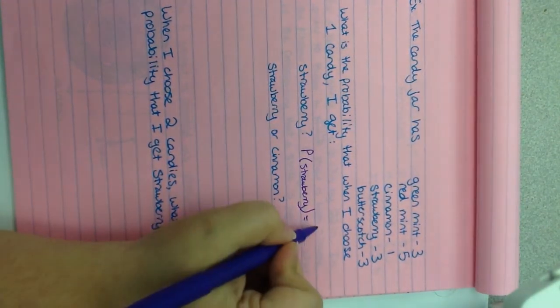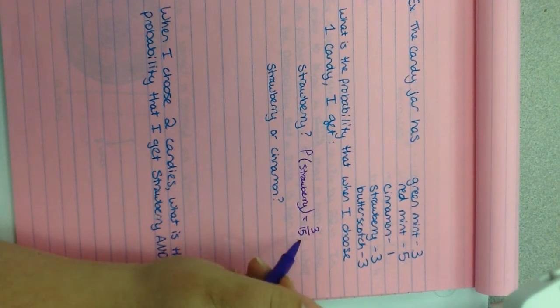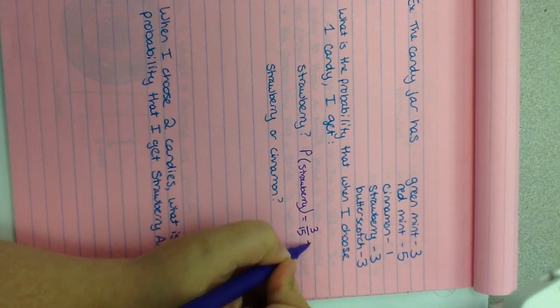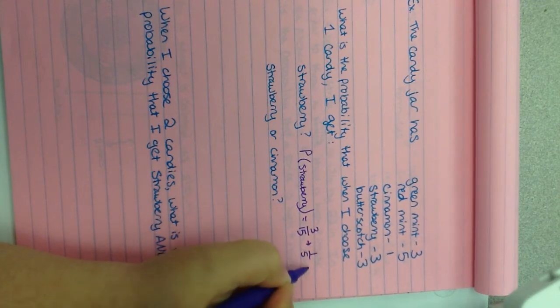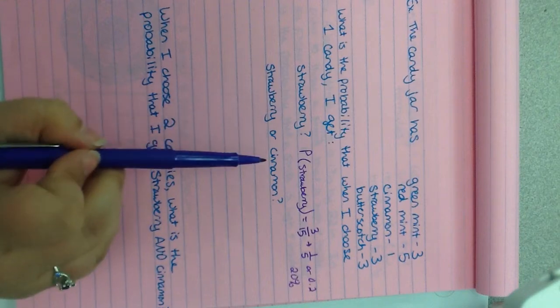So on this list, how many strawberry candies are there? There's 3. How many total candies are there? 15. So 3 out of 15 would be the probability. 3 divided by 15, okay, those both divide by 3, so we get 1/5, or 0.2, or 20%, depending on how we want that written.